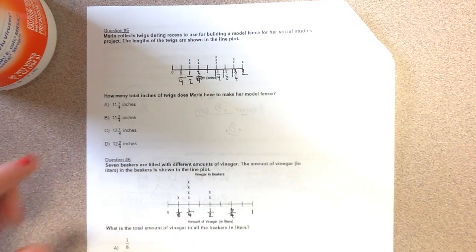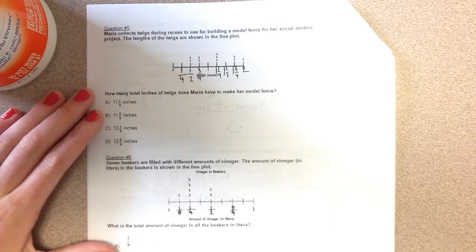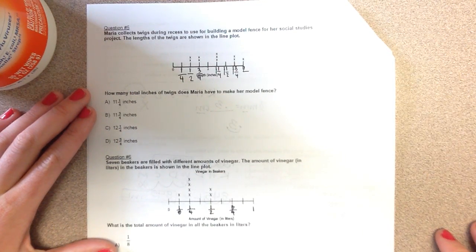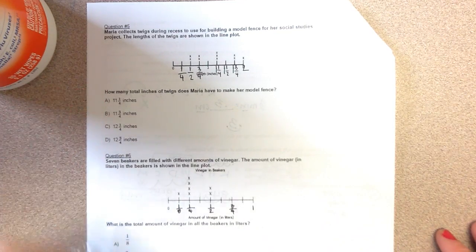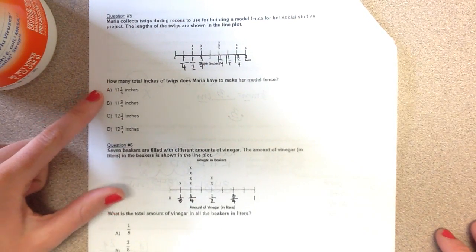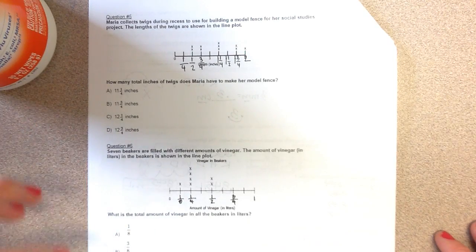Okay, this video is for 5 through 8. It says Maria collects twigs during the recess to use for building a model fence for a social studies project. The lengths of the twigs are shown below in the line plot. How many total inches of twigs does Maria have to make for her model fence?